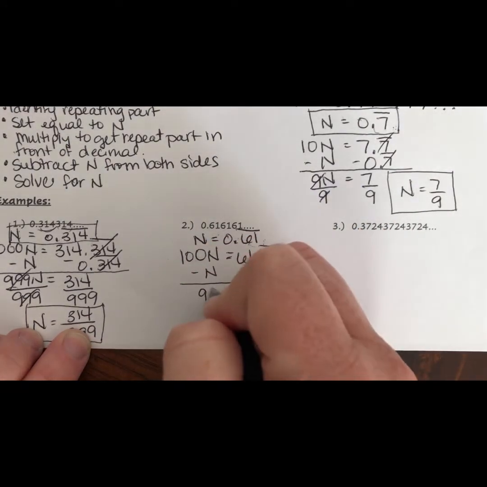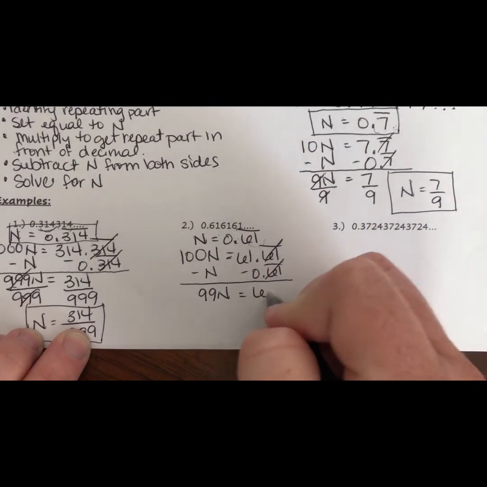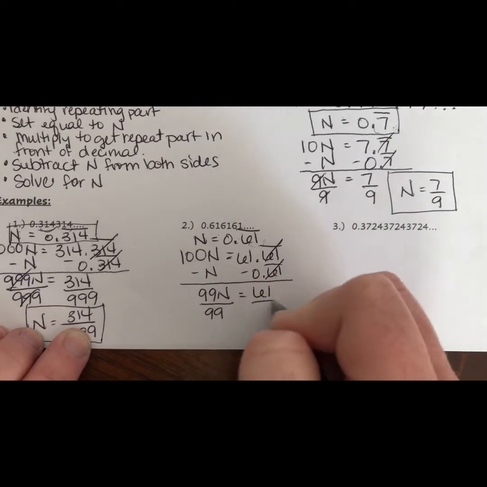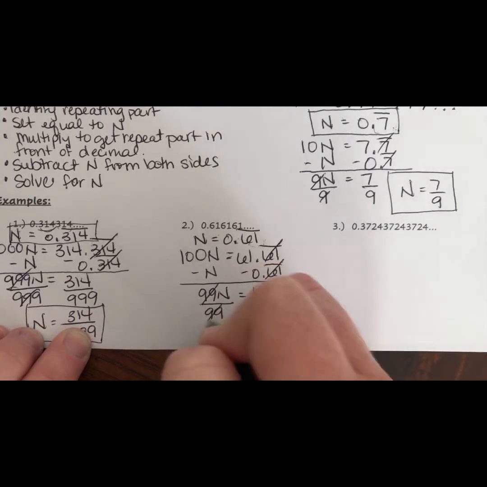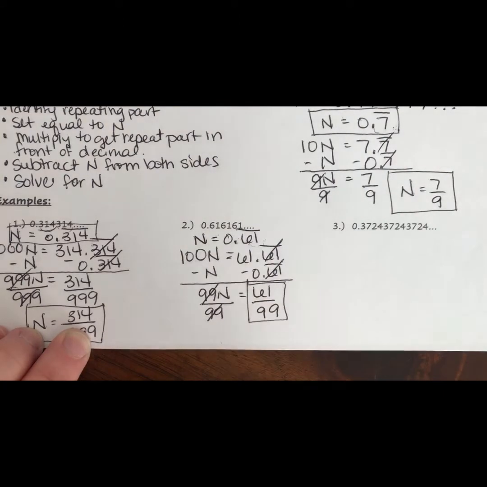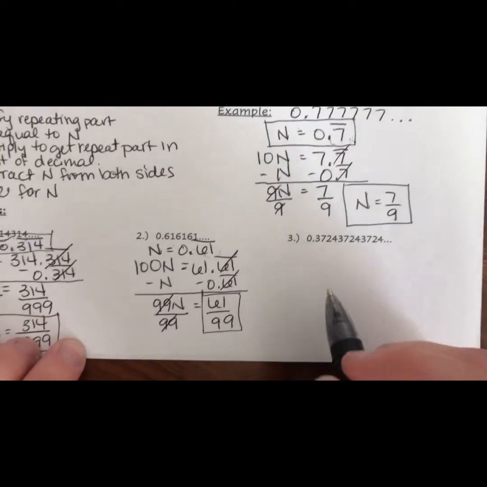I'm left with 99n equals, this thing cancels, so just 61. And then the last step is to divide by 99. So n equals 61 over 99. And maybe that simplifies more, maybe it doesn't. I don't care. Just leave it right there. You're good to go. All right, and then finally, number 3, last example for this.